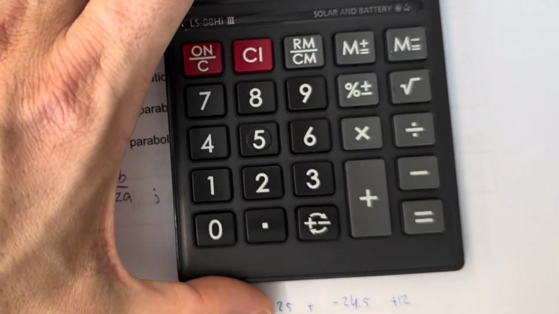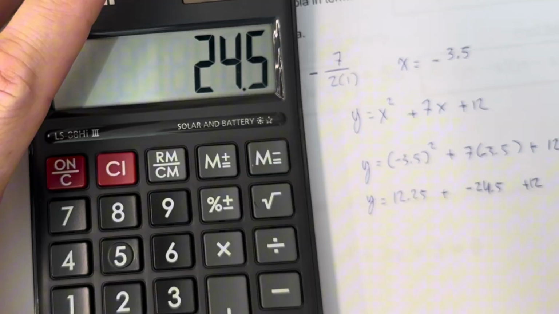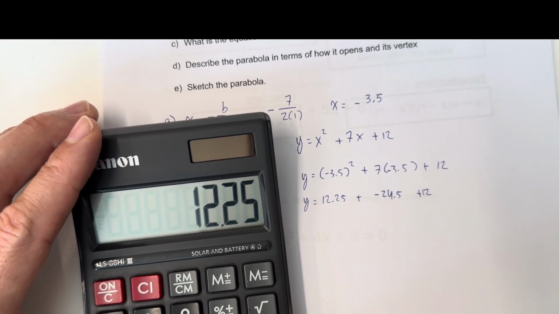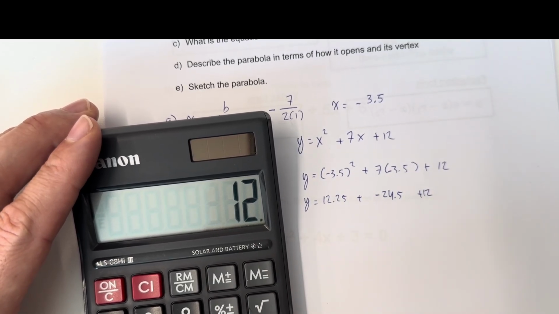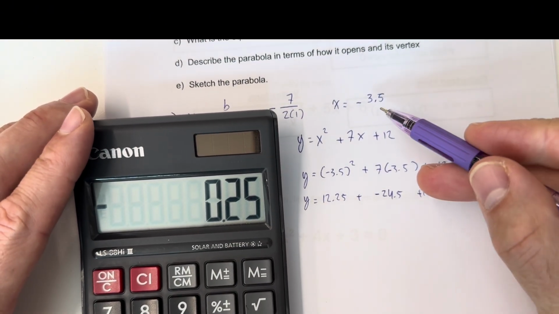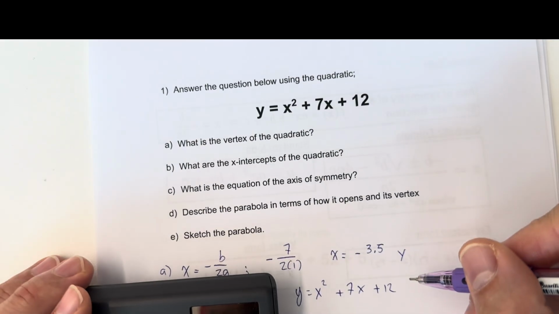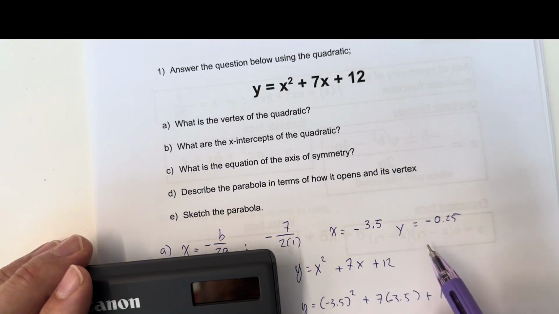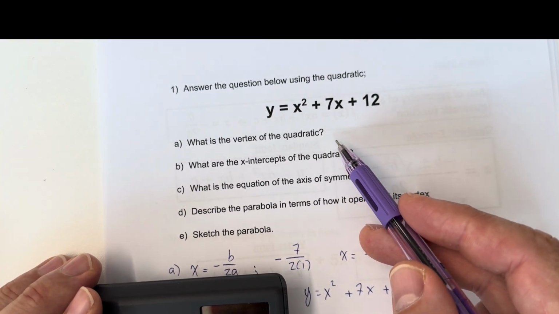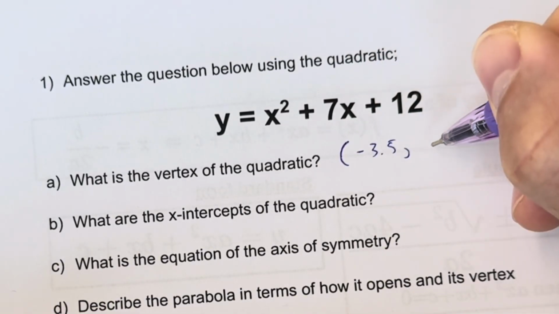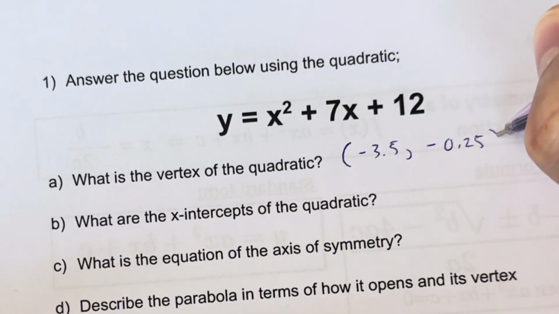I guess I can do that for you right here. There we go. That looks nice. Okay, so let's add those. 12.25 plus negative 24.5 plus 12, ta-da, we get negative 0.25. So we know that when we input negative 3.5, the output will be negative 0.25. And that right there is actually the coordinates of the vertex of our quadratic. So the vertex of our quadratic is negative 3.5 and negative 0.25.